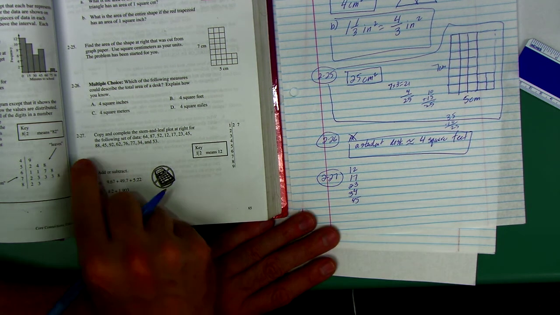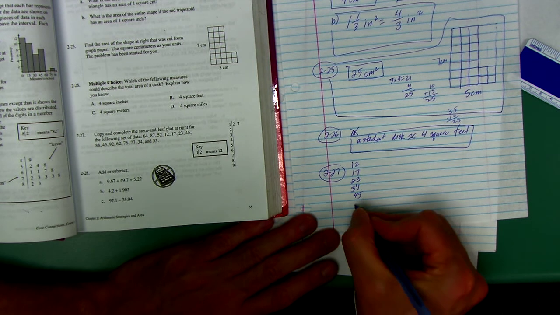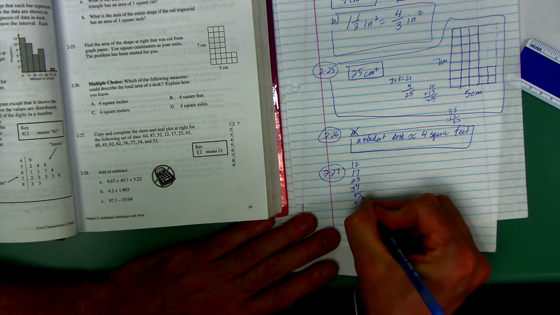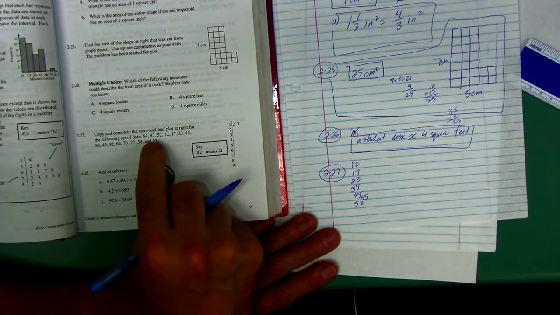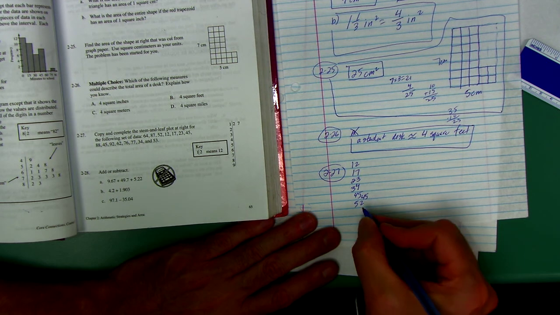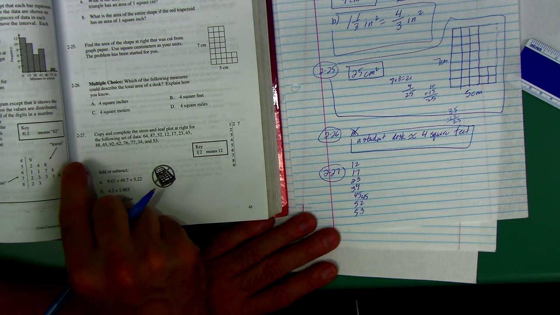How about in the 50s? 52. Oh, there's two 45s. Oh, good catch. 52. Anything else in the 50s? A 53. And then how about the 60s?